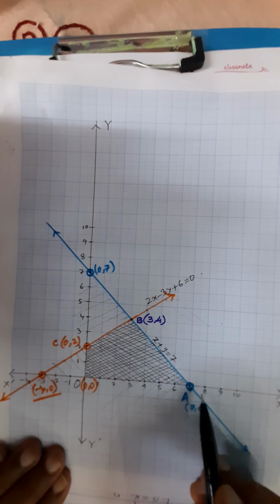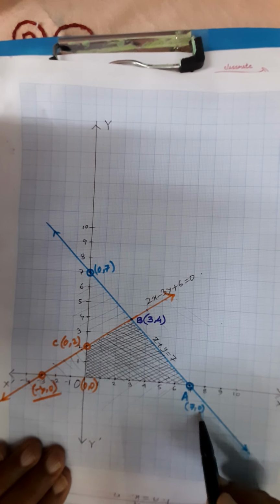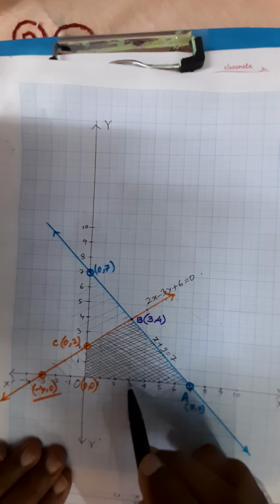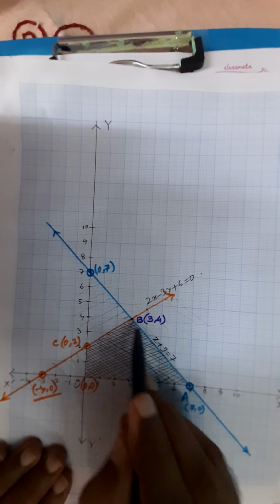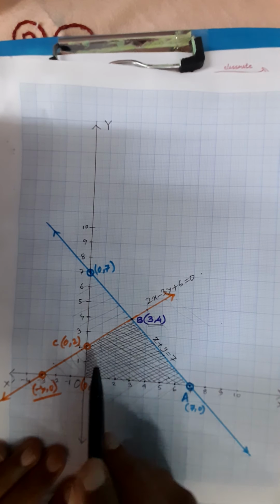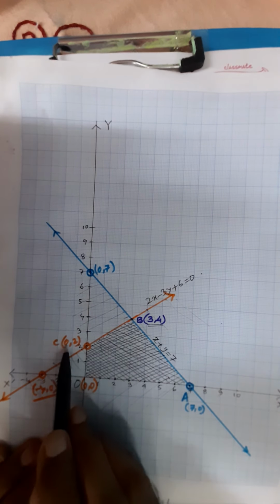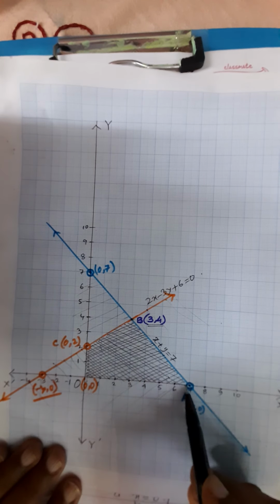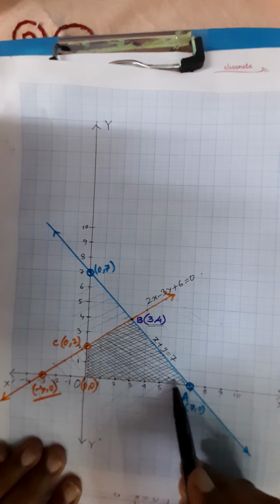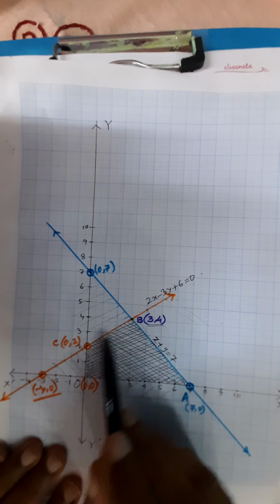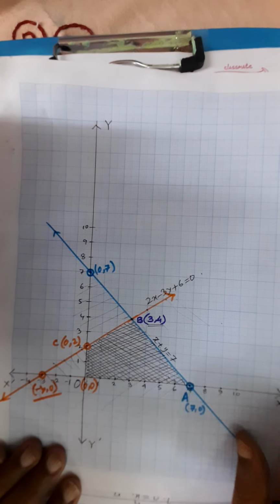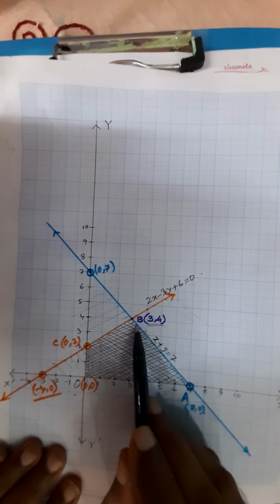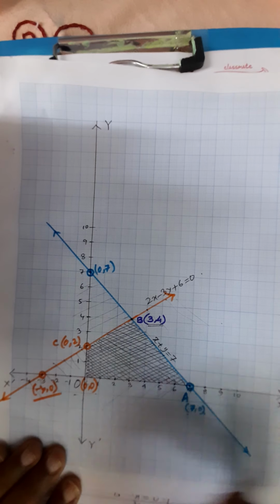Now what are the corner points? Corner point A is (7, 0), and this is the point of intersection of these two lines. What is the point of intersection? x is equal to 3, y is equal to 4, so the point is B (3, 4). This point is C (0, 2), and this is the origin. So this is the bounded region, and we get four corner points: the origin (0, 0), A (7, 0), B (3, 4), and C (0, 2).